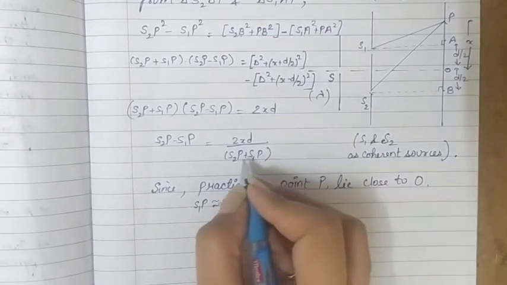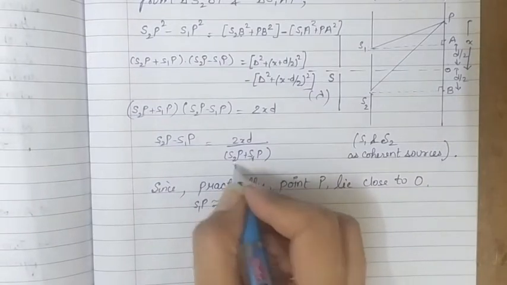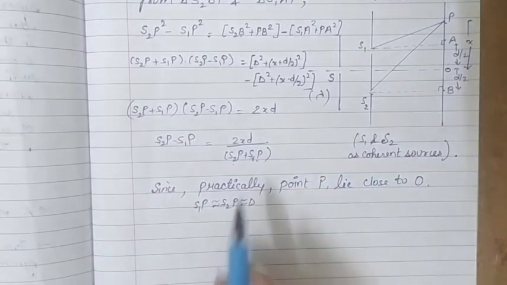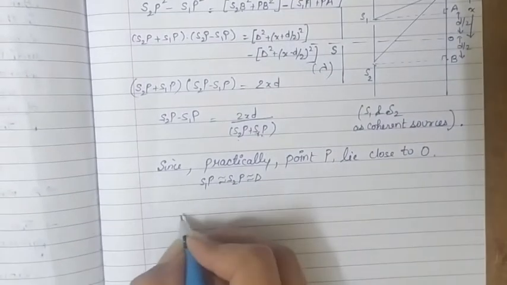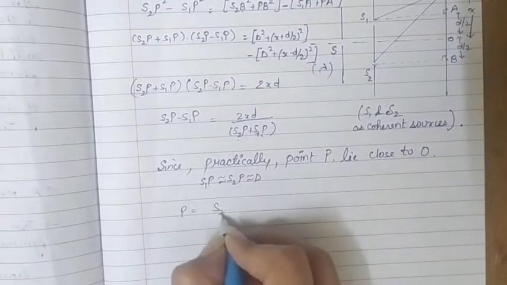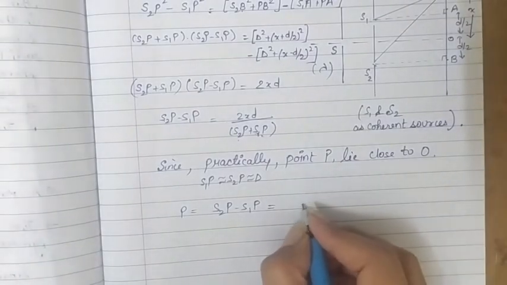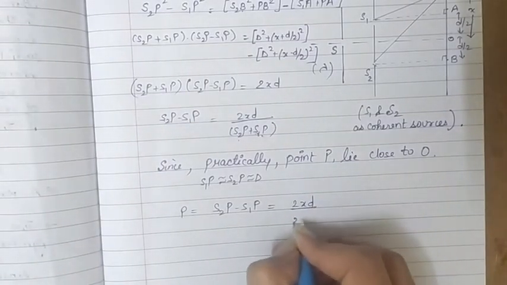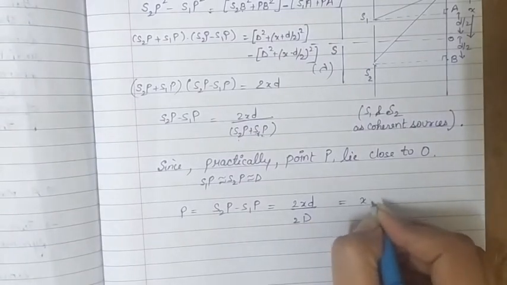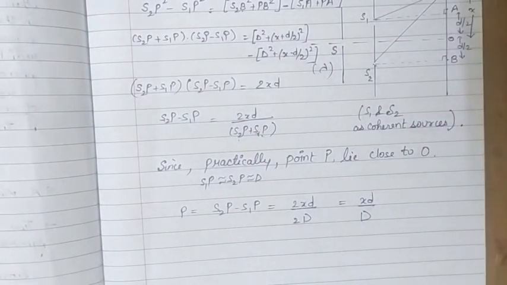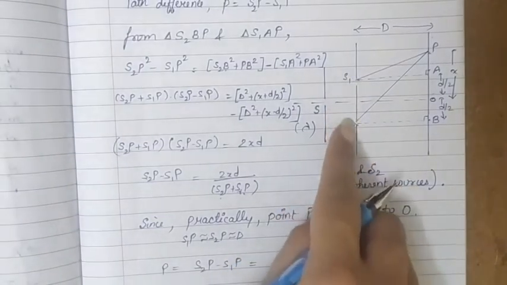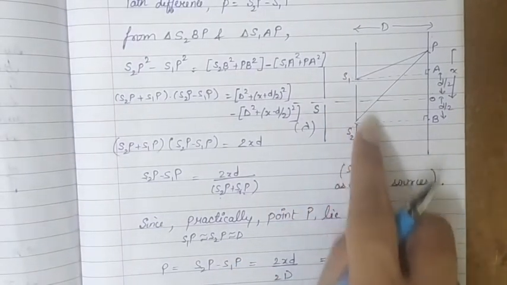So in both places for s2p and s1p we are substituting D, so it will be D plus D, that means 2D. So the path difference p will be s2p minus s1p is equal to 2xd upon D plus D, that is 2D, or it is equal to xd upon capital D, where small d is the distance between the slits and capital D is the distance between slit and the screen on which we are observing fringes. Now this is the path difference.